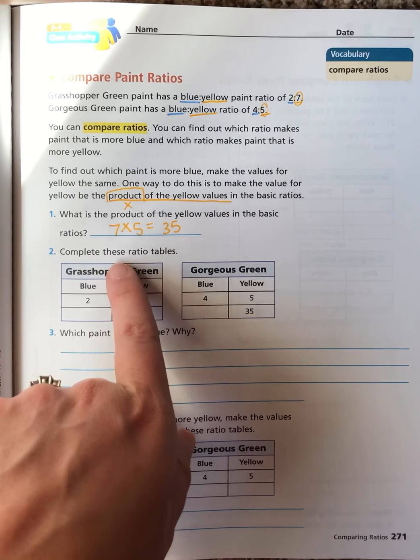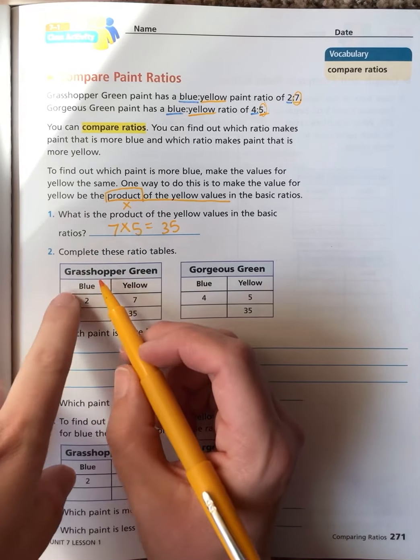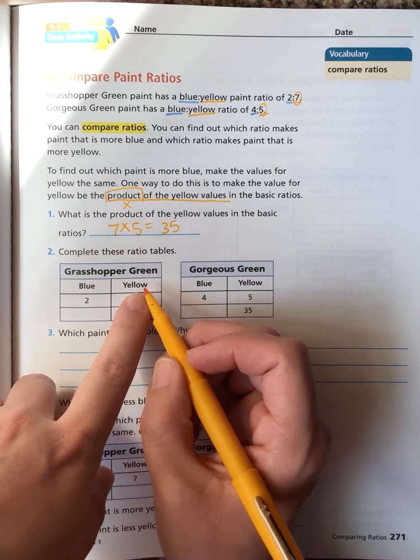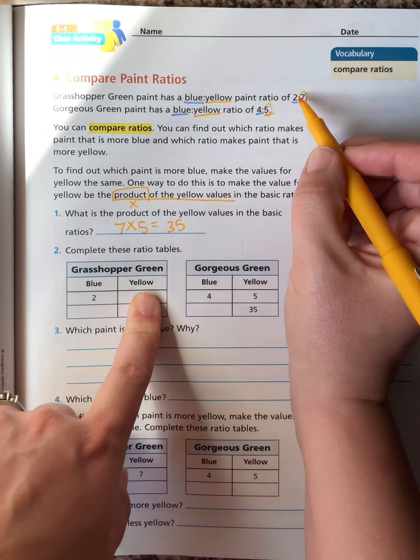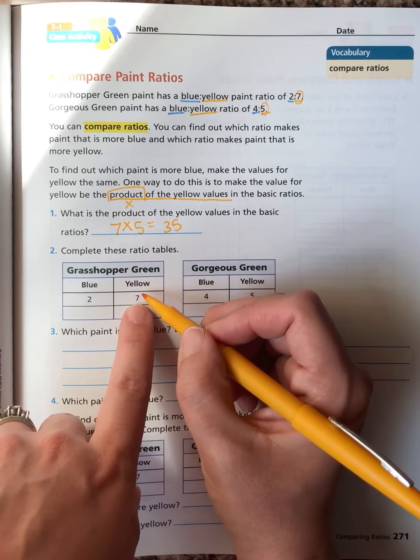So we're going to complete these tables. Notice how for Grasshopper Green, they set it up and they said, hey, blue to yellow. Grasshopper Green, blue to yellow was 2:7. So they made the blue have 2 and the yellow have 7.